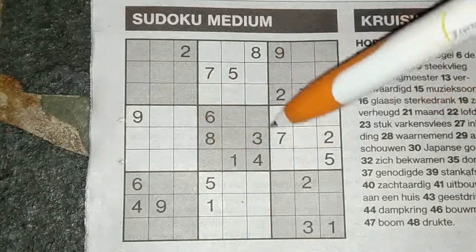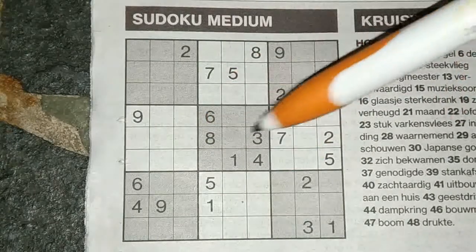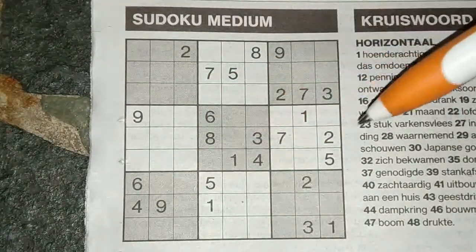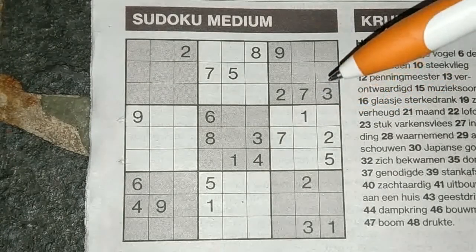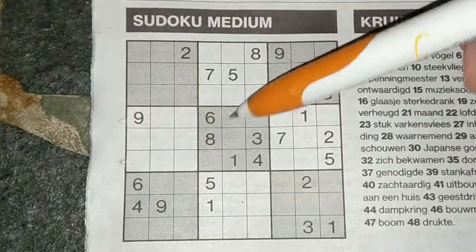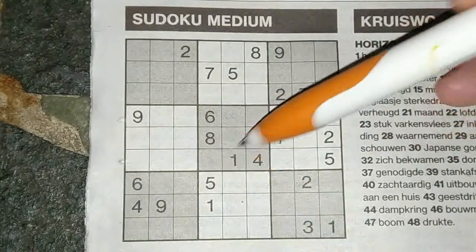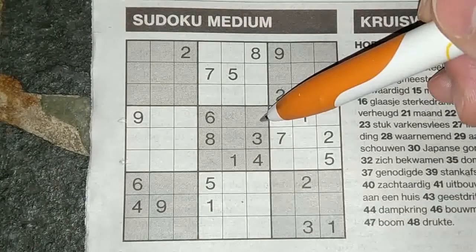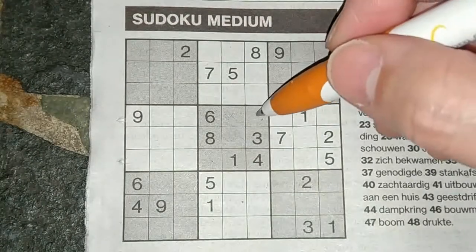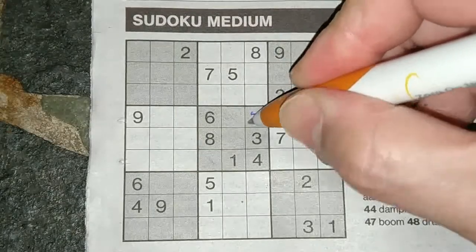In this big square, we have four missing numbers. One of the missing numbers is a 5. I see a 5 here, so no 5 in these two boxes. I see a 5 here, so no 5 in this box. One box remains, that is this one for the digit 5.